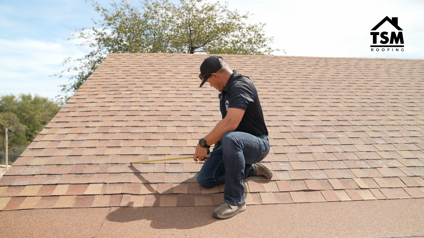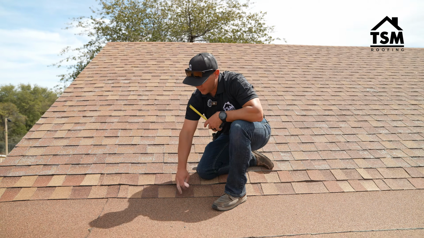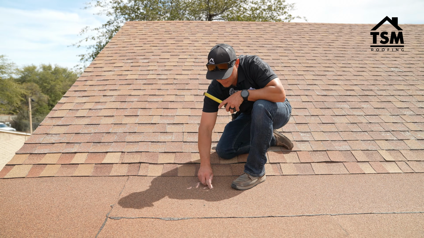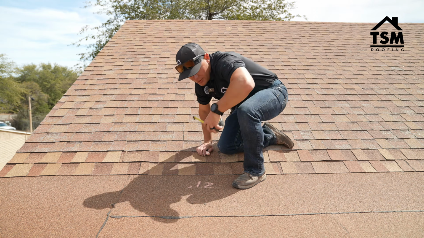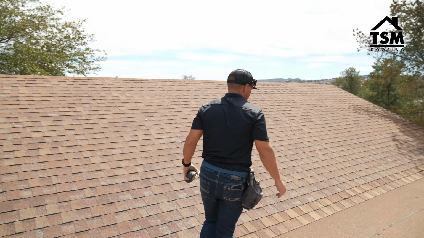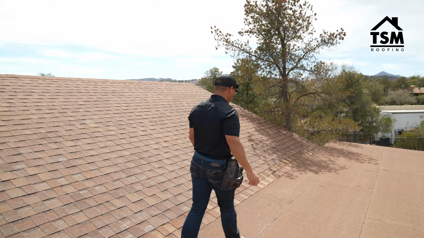So I had 20 foot right here. I'm gonna give it another foot. So we'll call 21 foot there. And then we knew that that ridge was what, 38.6. So let's go look at what the difference is.